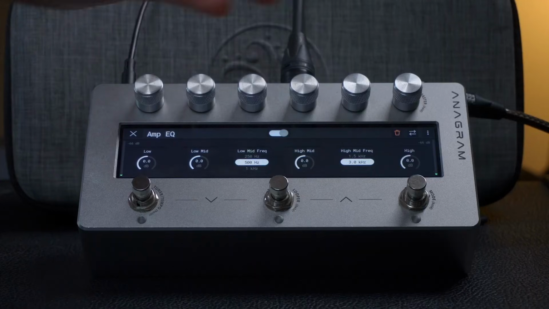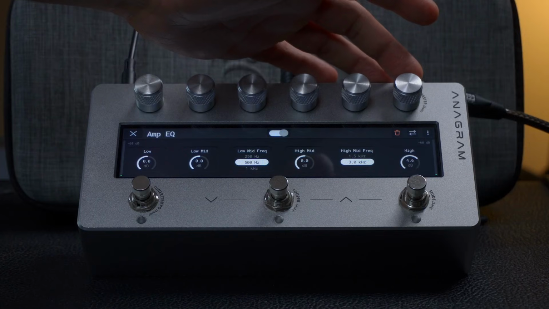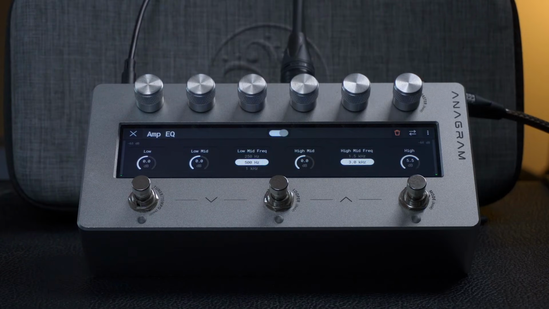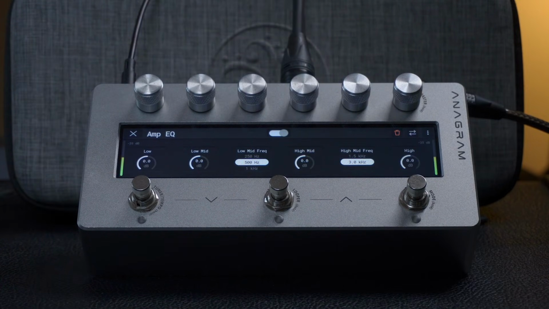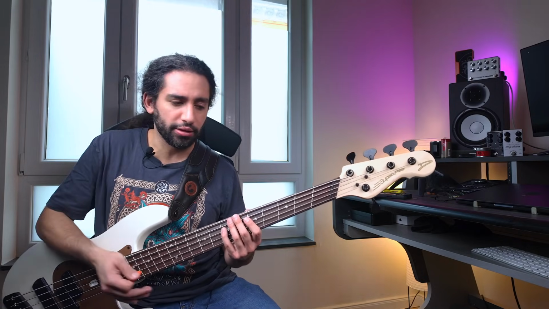Now I'm going to start adding high frequencies. I'm going to go with a 5.5 dB boost. If I reset this, it's very clear what it's doing, right? It's definitely adding a bit more shine, more sparkle in the top area.